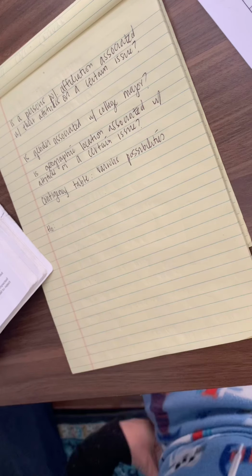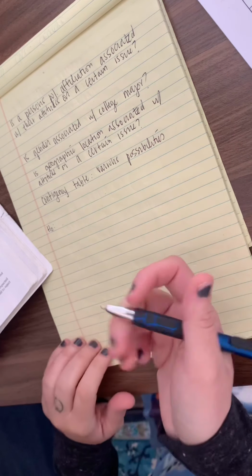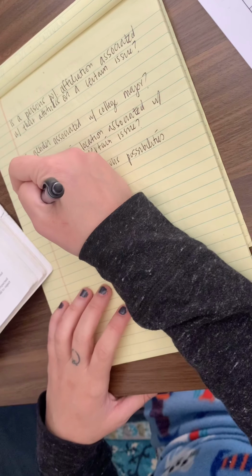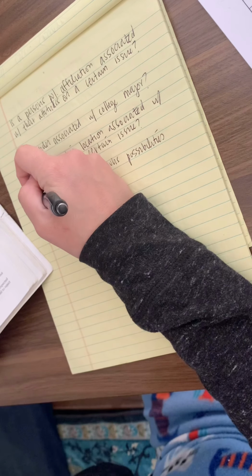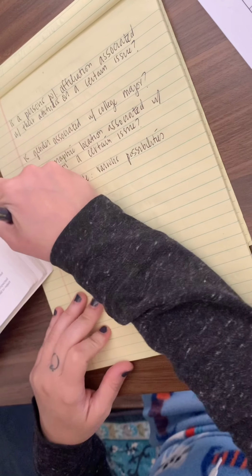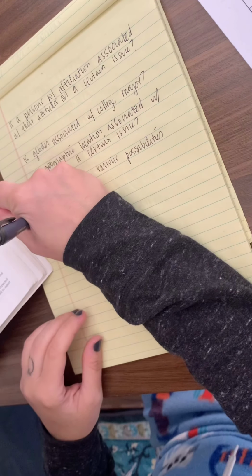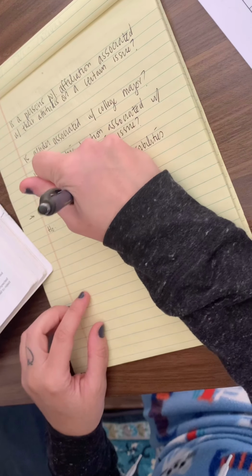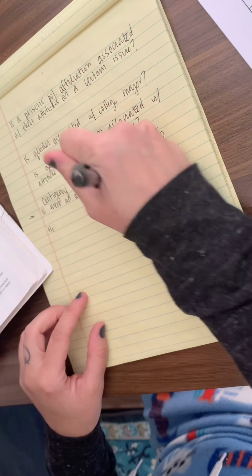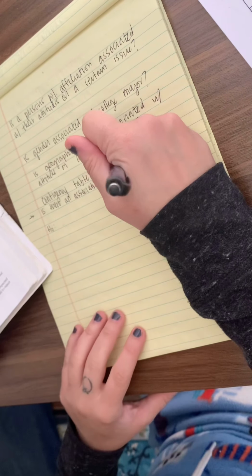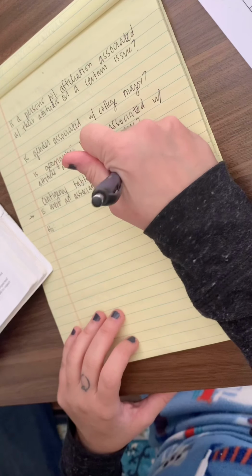So let's say that we are looking at an example where we want to see, is there an association between two variables?